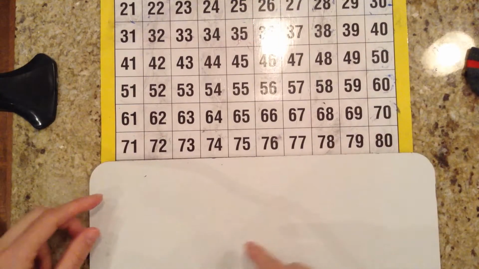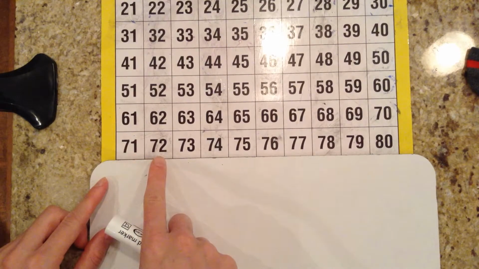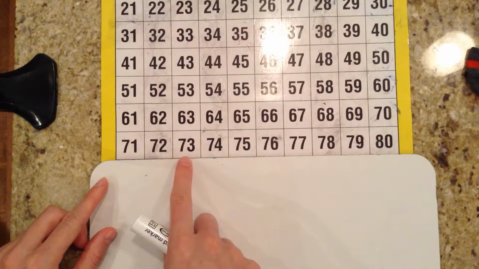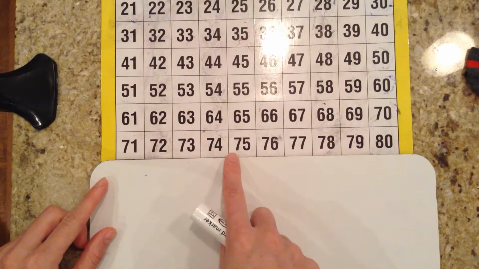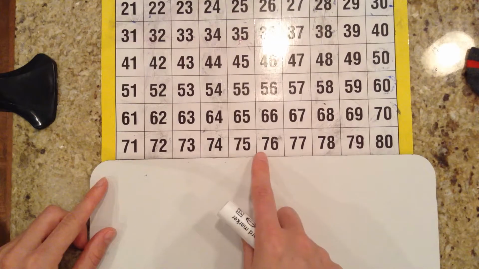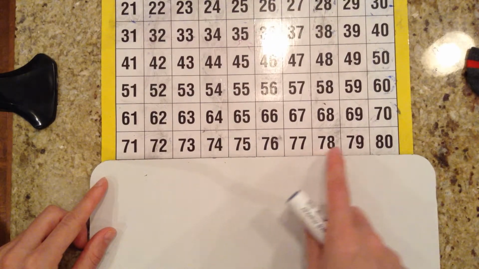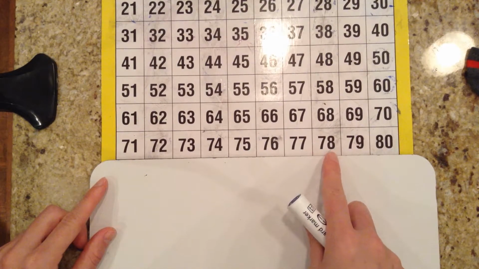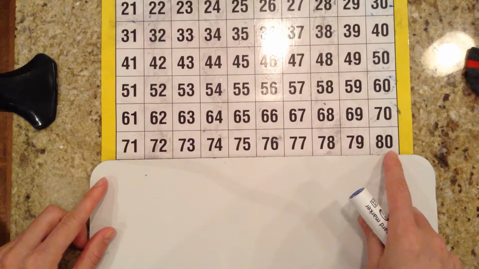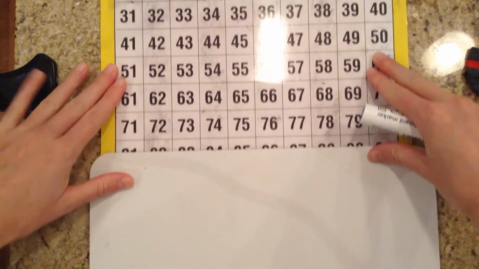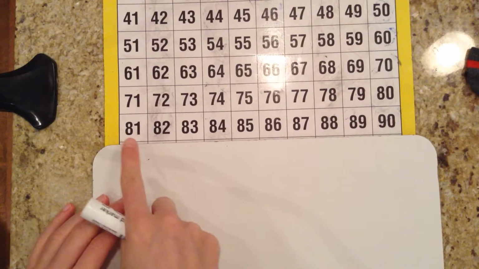We made it to the 70s. 71, 72, 73, 74, 75, 76, 77, 78, 79, 80. We're getting closer to 100. Next we are in the 80s.